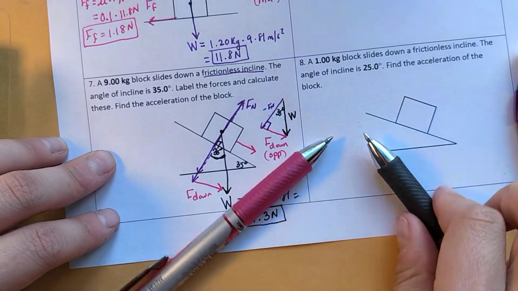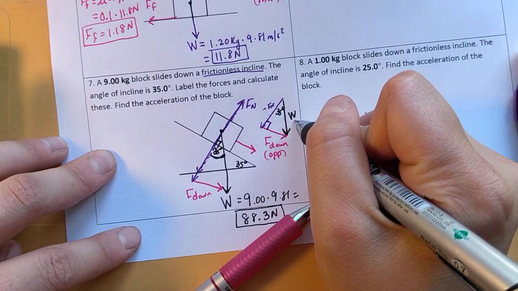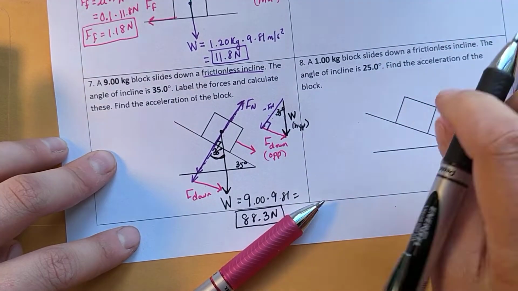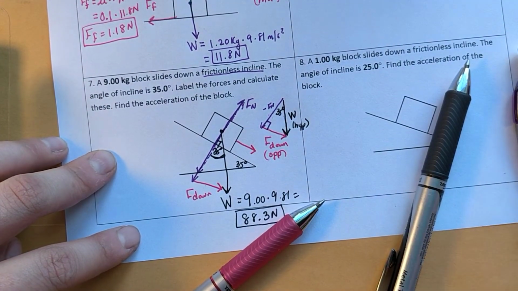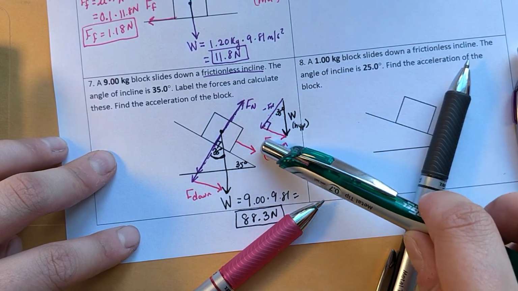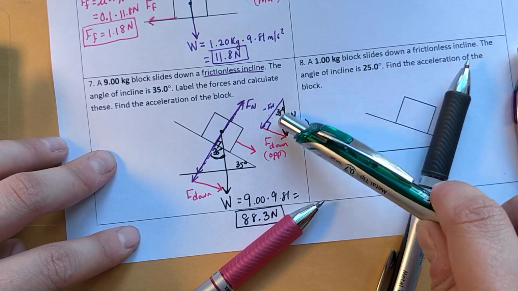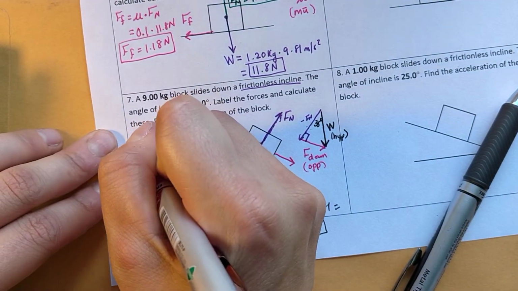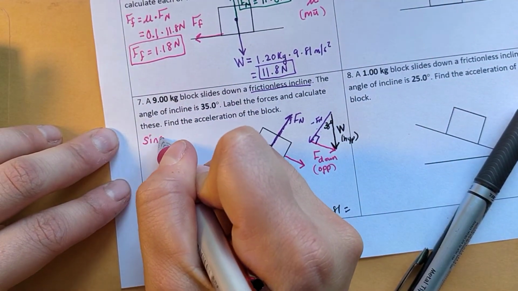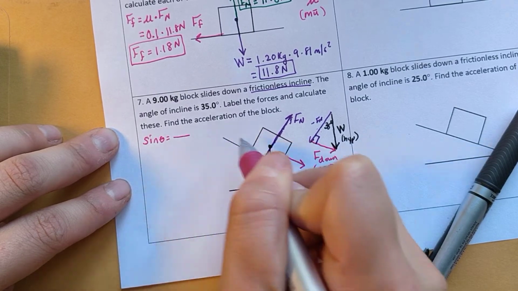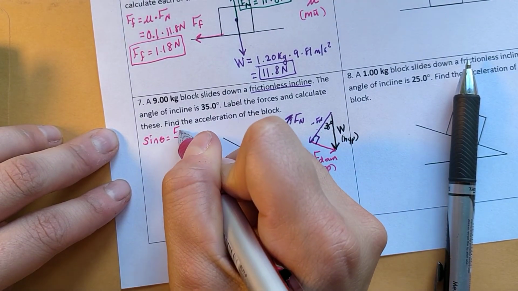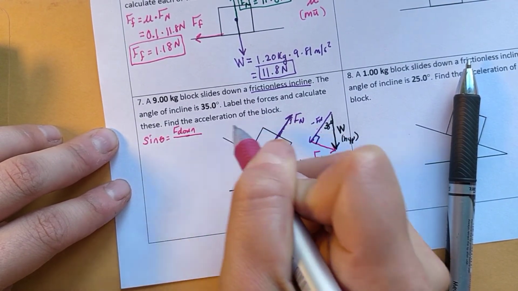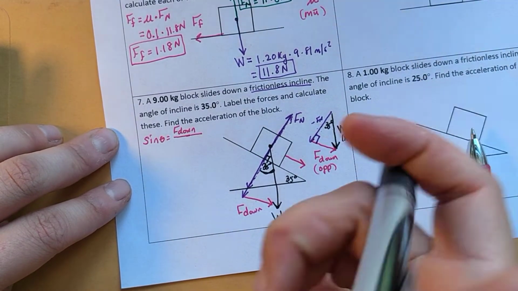Knowing that the weight is the hypotenuse of this vector triangle, and knowing that I have theta, an angle. Opposite, hypotenuse, this is a sine function. So sine of the angle, sine theta, is equal to the opposite side, the force down the ramp, divided by the hypotenuse, which is the weight.